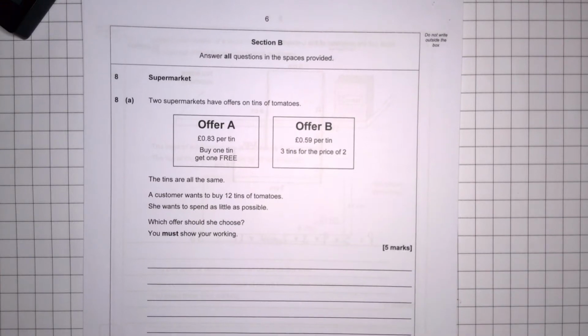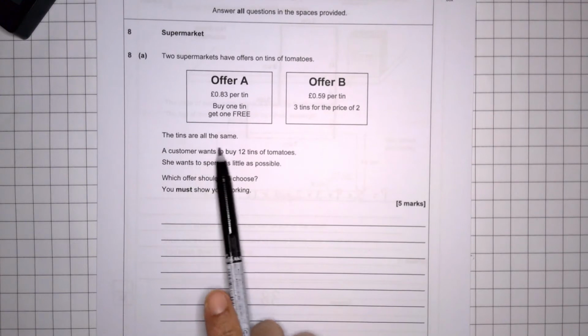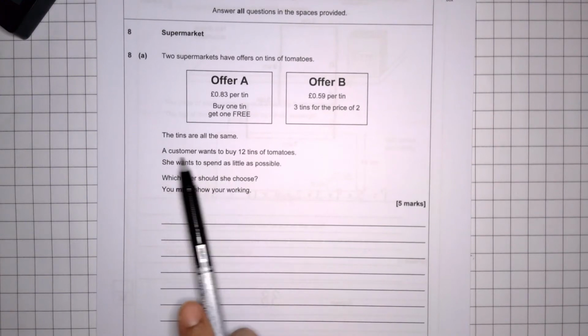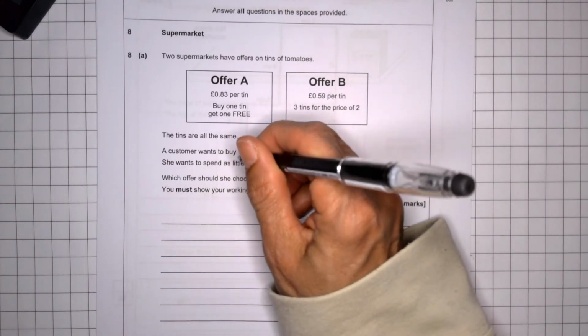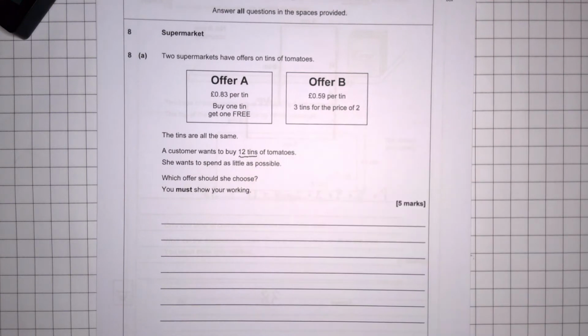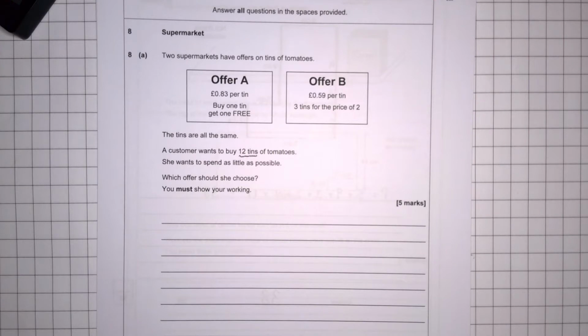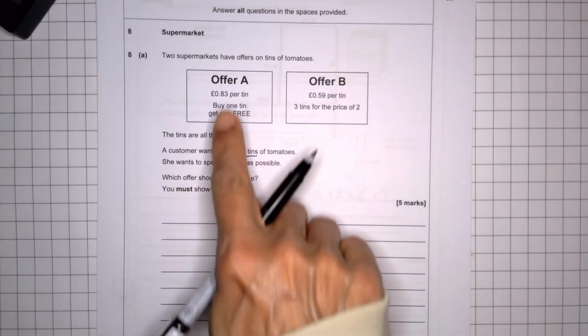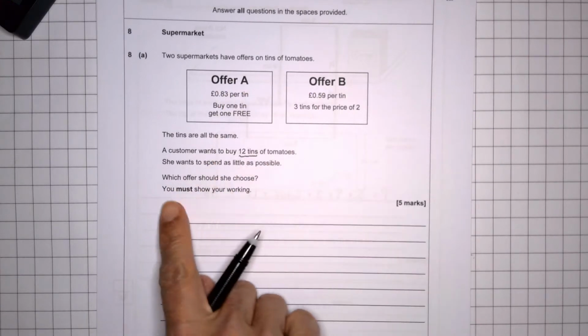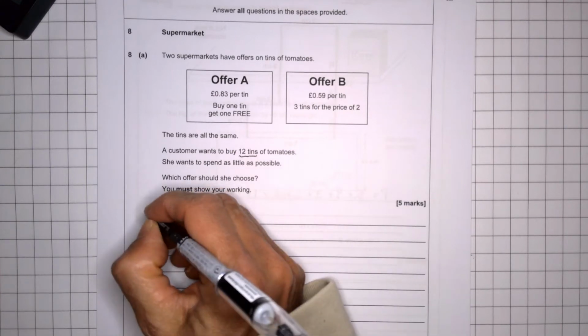They tell us that all the tins are the same. A customer wants to buy 12 tins. That's a key bit of information there. She wants to spend as little as possible, so basically paying the smallest amount. Which offer should you choose? Offer A, offer B, and we need to show our workings. So let's have a look.